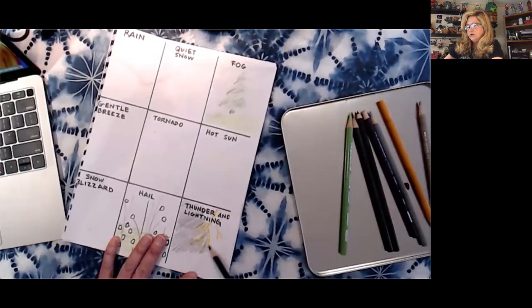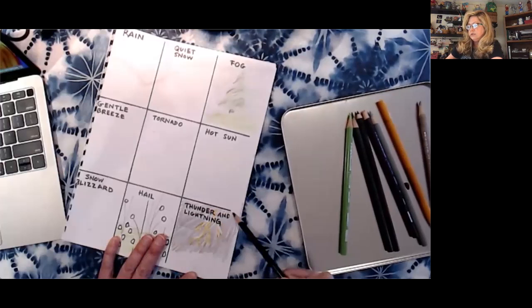When I was a young girl, I was able to watch lightning hit Lake Erie. And I want you to know that lightning comes in every color of the rainbow: blues, greens, pinks, purples, oranges, not just yellow and white. So have fun with your lightning when you draw it.